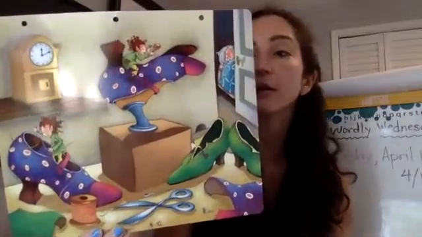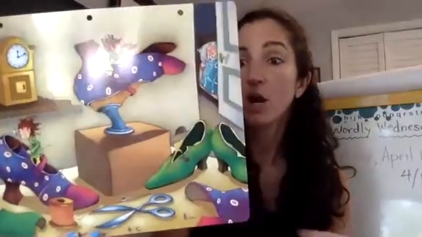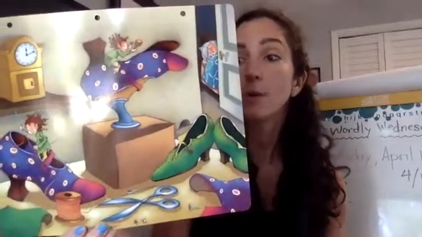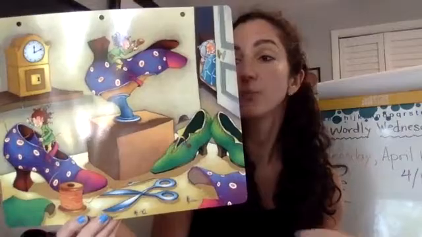The next morning, the shoemakers went to their work table. "Goodness," they cried. There on the workbench sat 2 beautiful pair of shoes. The shoemakers put the shoes in the shop window.